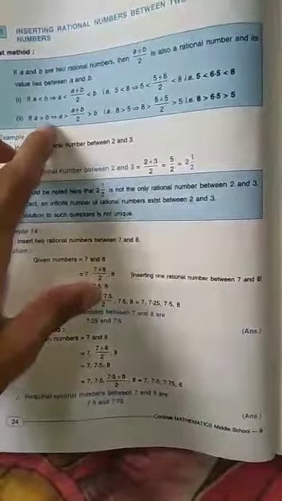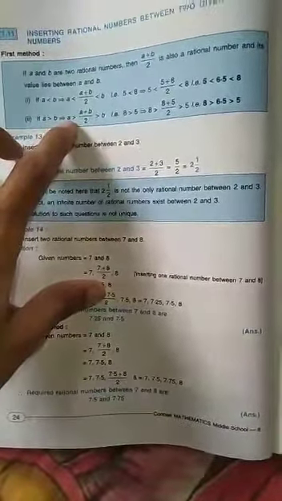Okay. And there are two conditions. Suppose if b is greater than a, then (a + b)/2 will be greater than a but less than b. But if a is greater than b, then (a + b)/2 should be less than a but greater than b. Okay.